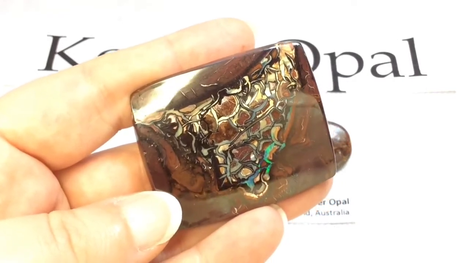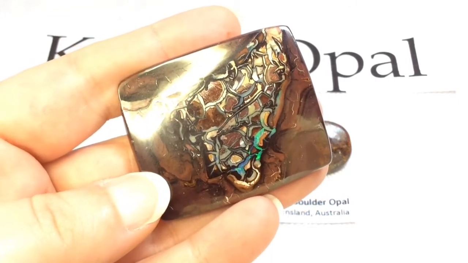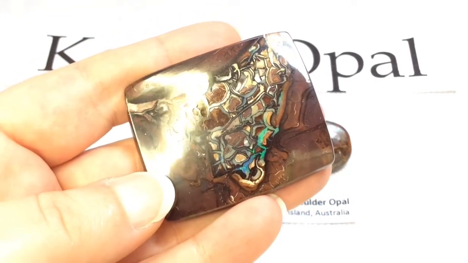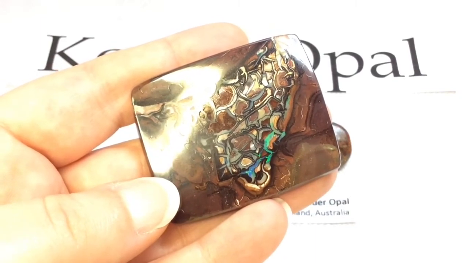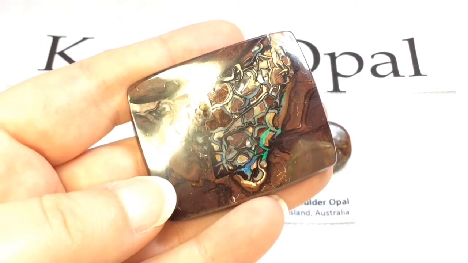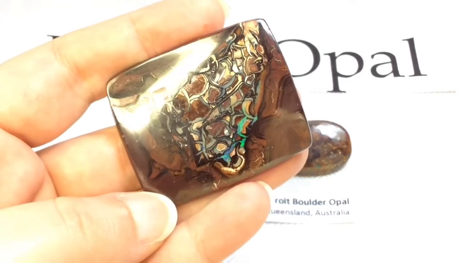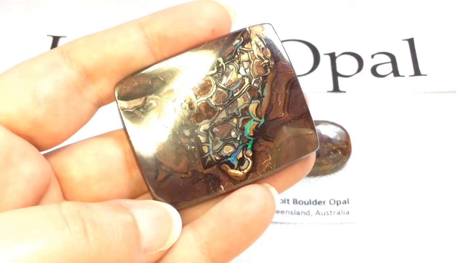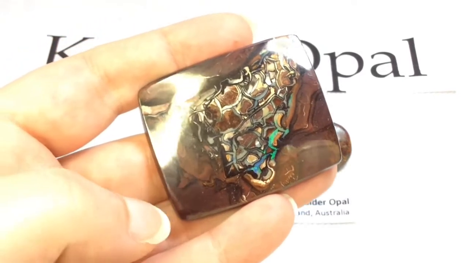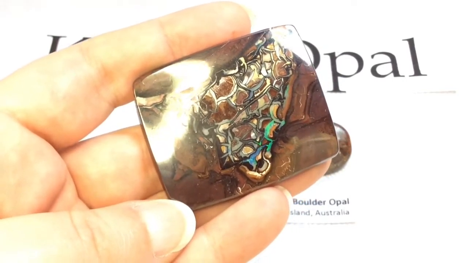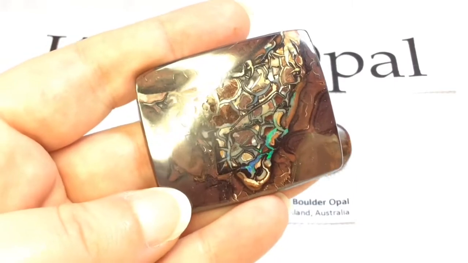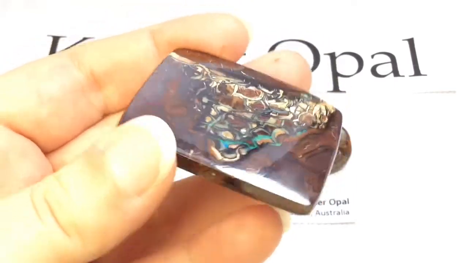Alright, so Koroit Opal, and you can probably tell that I haven't been pronouncing it the way it's said. In Australia, that particular area where this opal is found, it's typically pronounced Koroit. I'm probably butchering that myself, but they kind of skip over the O, which is really neat. So that's why I'm saying it kind of oddly.